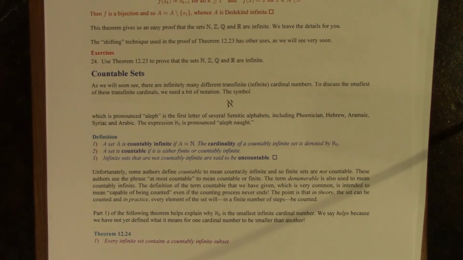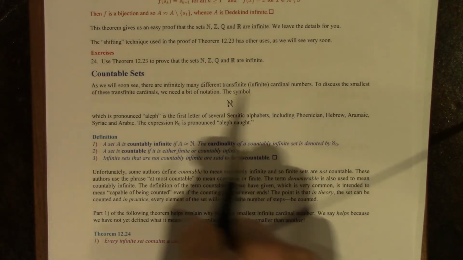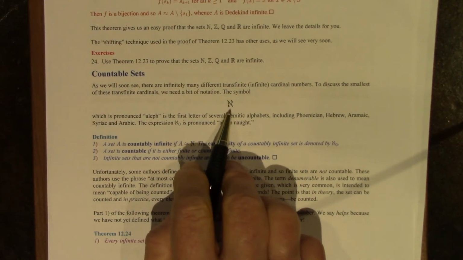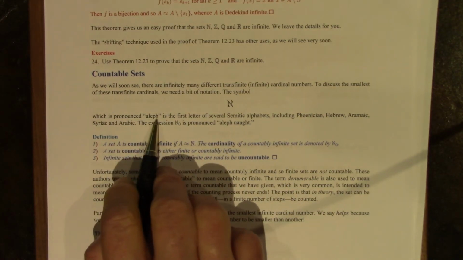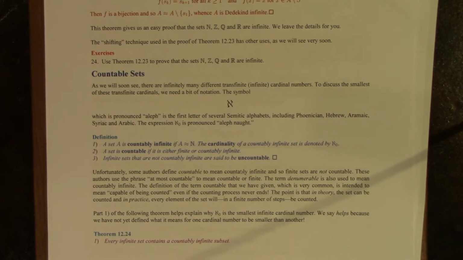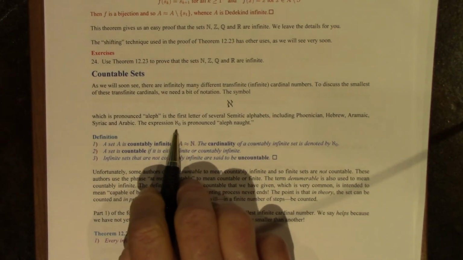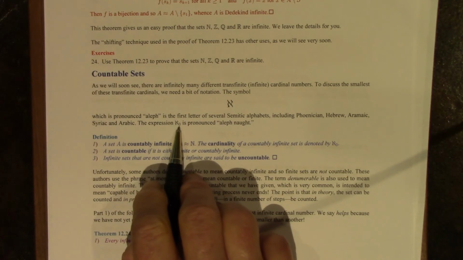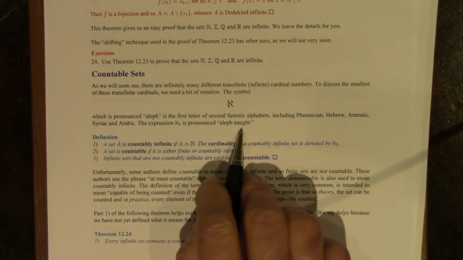To discuss the smallest of these infinite, or transfinite, cardinals, we need a little bit of notation. This symbol, and I've written it in large type so you can see all the flourishes, is very hard to write by hand, but you can approximate what it looks like anyway. This is pronounced Aleph, A-L-E-P-H, and it's the first letter of several Semitic alphabets, including the Phoenician, Hebrew, Aramaic, Syriac, and Arabic alphabets. So it's quite a common letter. It's the first letter in those alphabets. And for us, we'll generally be writing Aleph subscript 0. And this is pronounced Aleph not.